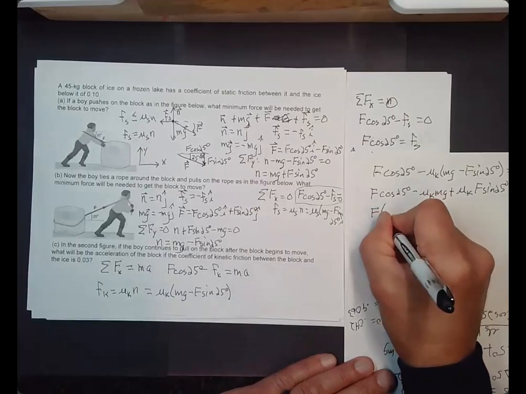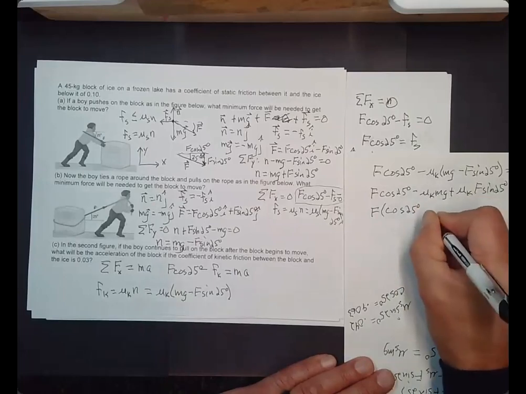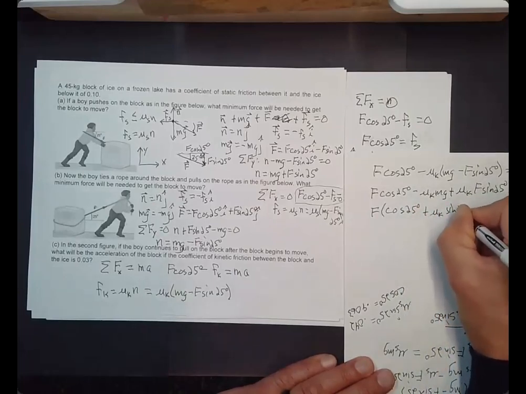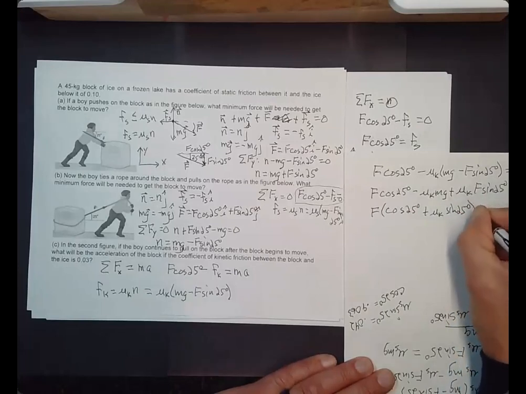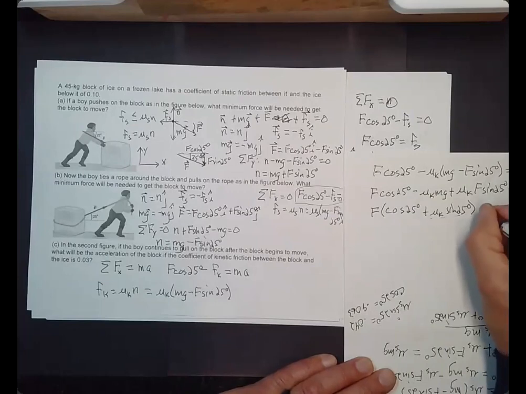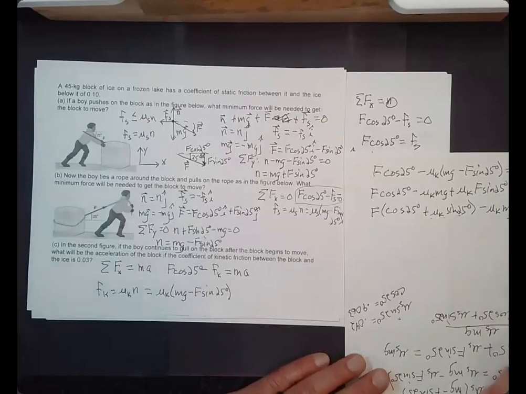So F times cos 25 degrees plus mu sub k sine 25 degrees. We found out on that previous problem, this doesn't matter much compared to that, but we'll go ahead and calculate it. Minus mu sub k mg is equal to MA.